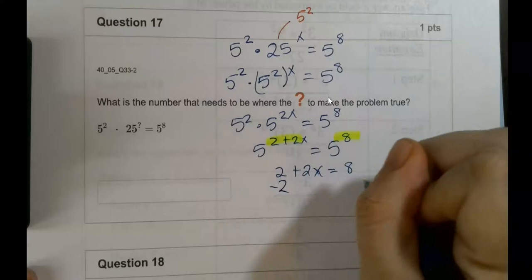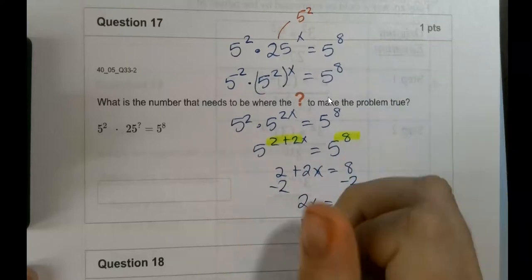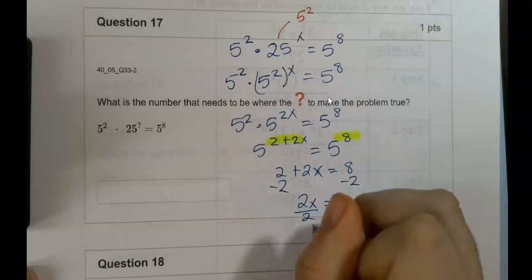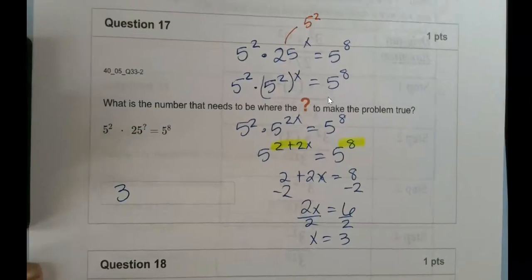Then I want to subtract 2 on both sides. I get 2x equals 6. Divide both sides by 2. X equals 3. Okay.